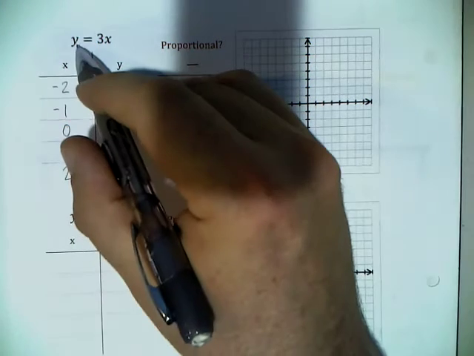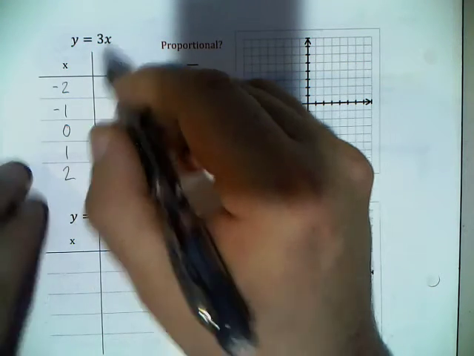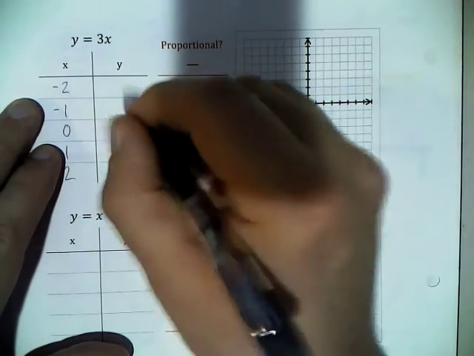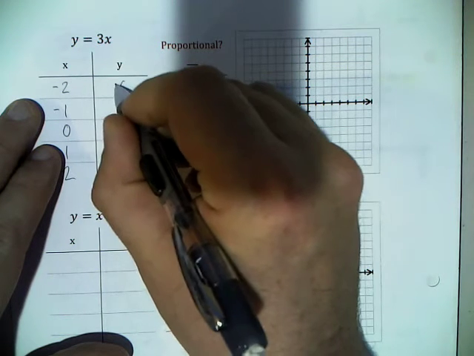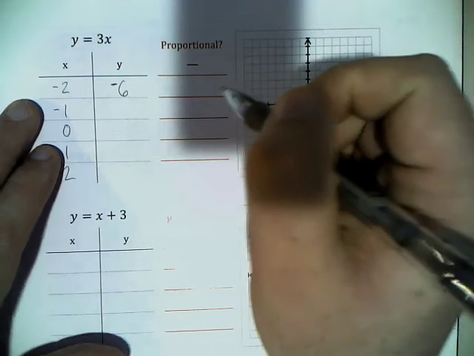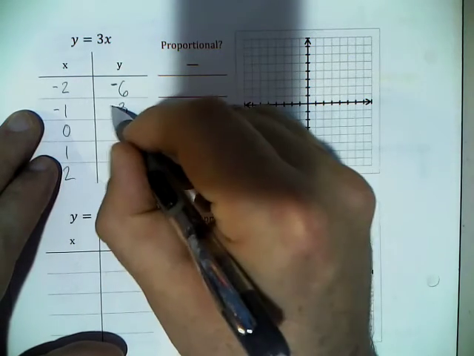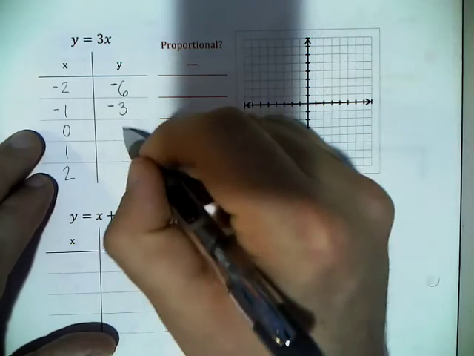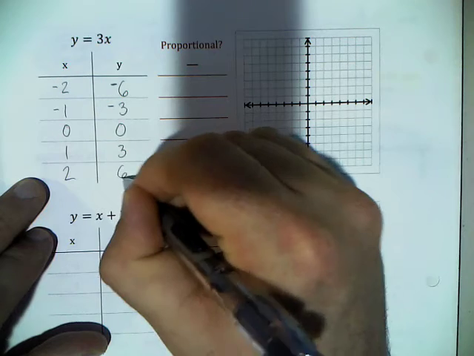So if we follow the equation to find the y value, it's going to equal 3 times the x value. So 3 times negative 2, well 3 times 2 is 6, but then we still have that negative. Then 3 times the negative 1, 3 times 1 is 3, but we still have the negative. 3 times 0 is 0, 3 times 1 is 3, 3 times 2 is 6.